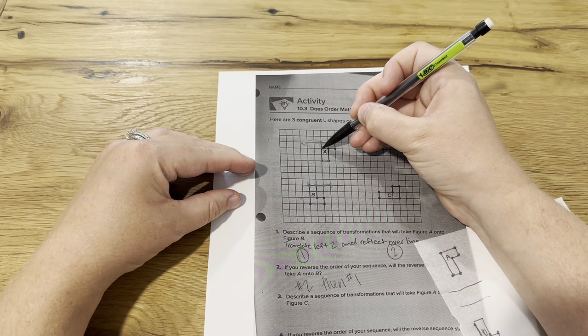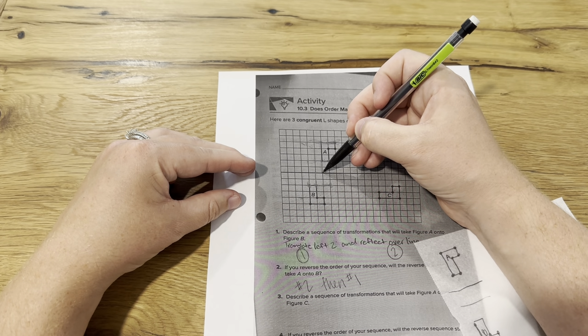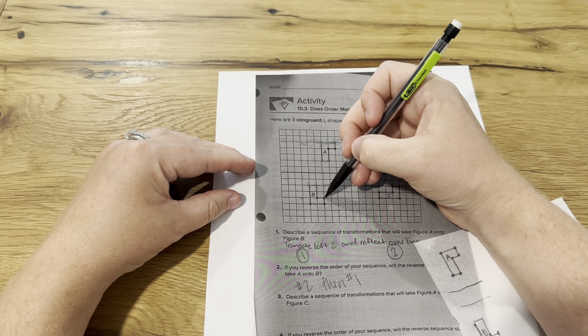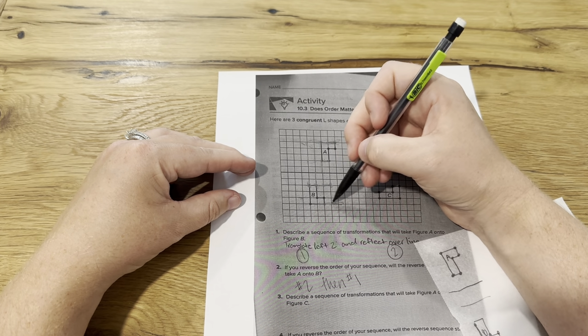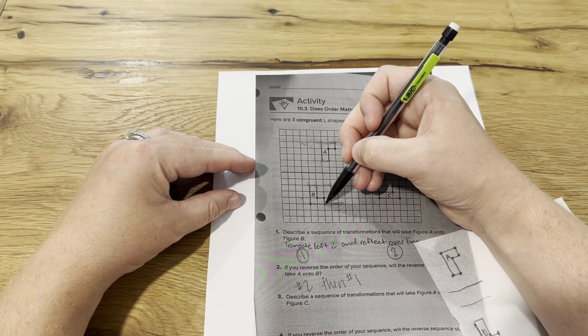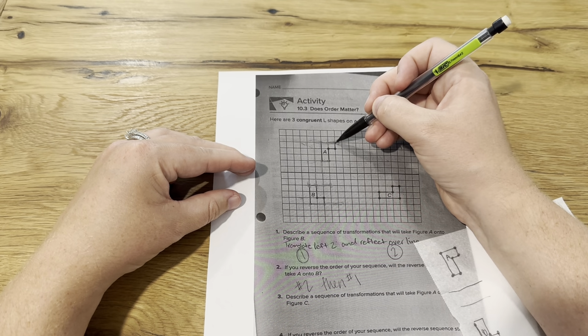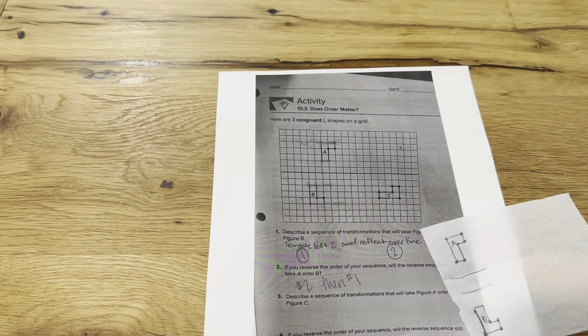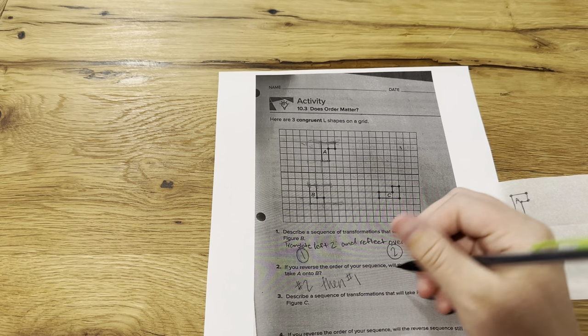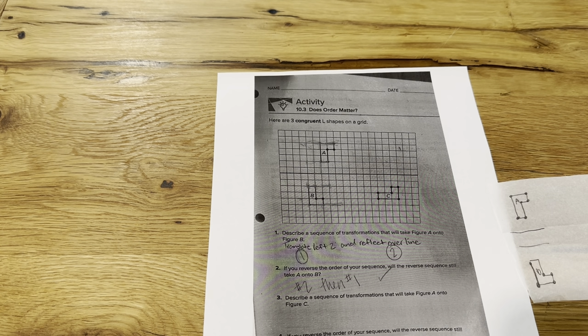So it is 1, 2, 3, 4, 5 away. So 1, 2, 3, 4, 5 away. That's a good sign. It's on the same line here. And then we move it over 2. So 1, 2, and then this one, 1, 2. And so if you can tell, it does end up putting it where it should go. So if you reverse it, it does work on that one.